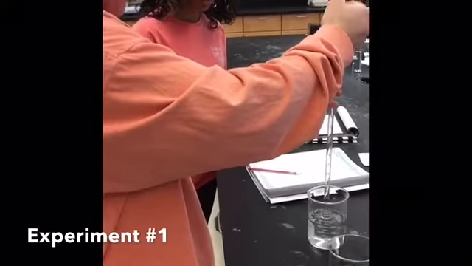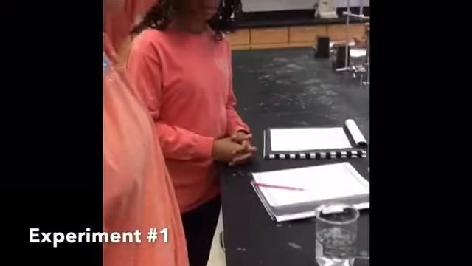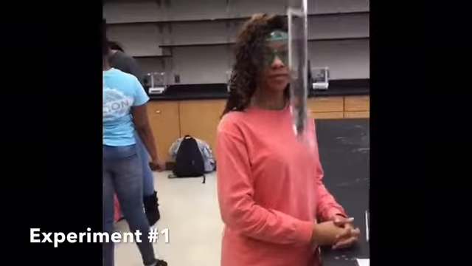To read the volume, one must first hold the glassware at eye level. Once the container is at eye level, the meniscus can be found. The measurement of the liquid is determined by the lowest point of the curve.